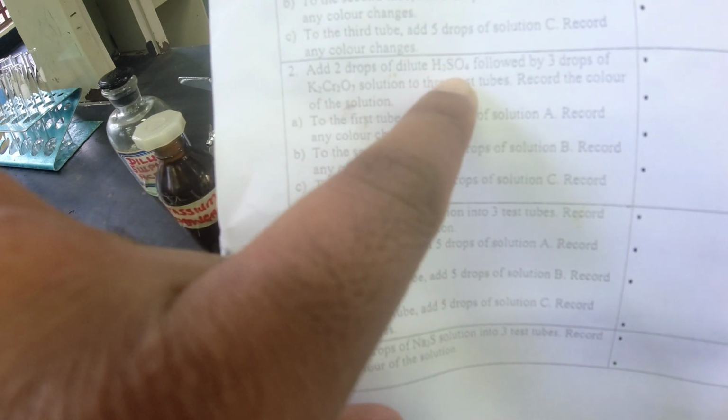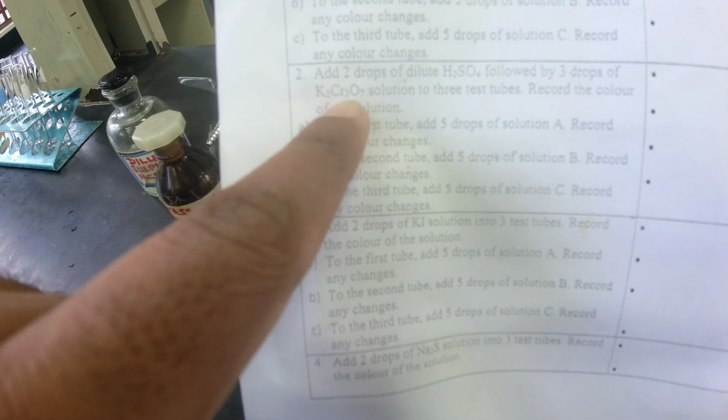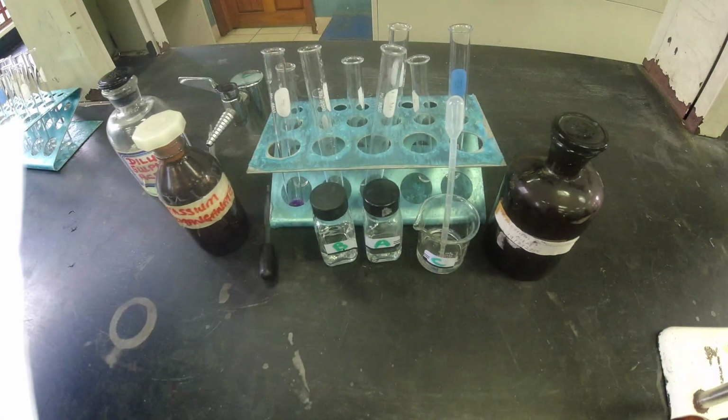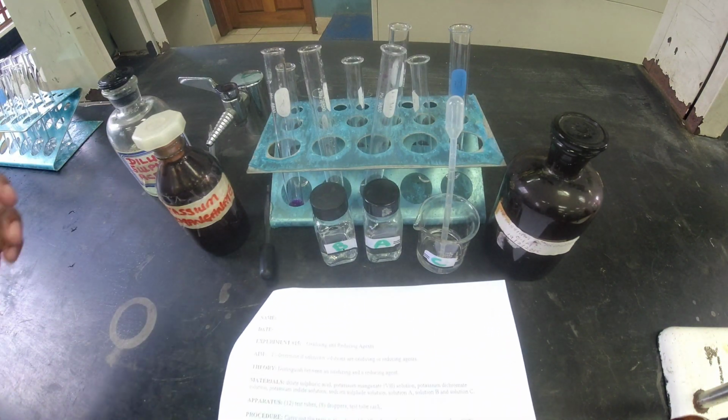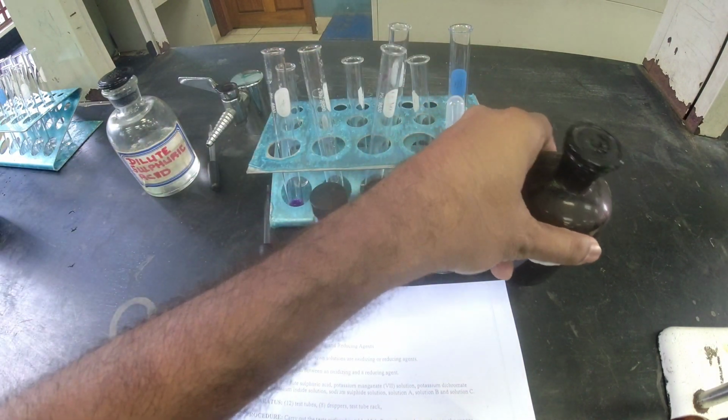That's for acidified potassium permanganate. So we're moving on now to acidified. Acidified means that we added acid to dichromate, right? Potassium dichromate. Here's the acid. Here's sulfuric acid. 2 drops of sulfuric acid, followed by 3 drops of potassium dichromate. So let me organize that now. Let me get that ready. So that's potassium permanganate done. Where's my dichromate? This is my dichromate here.